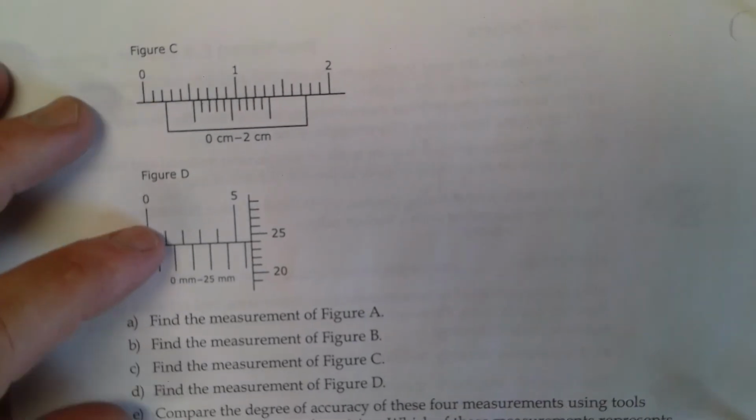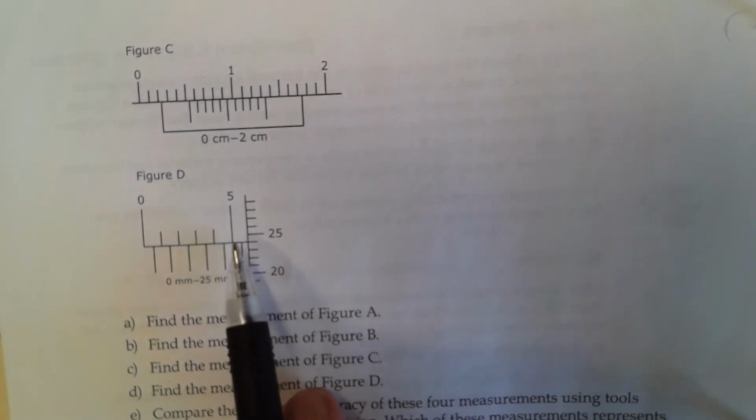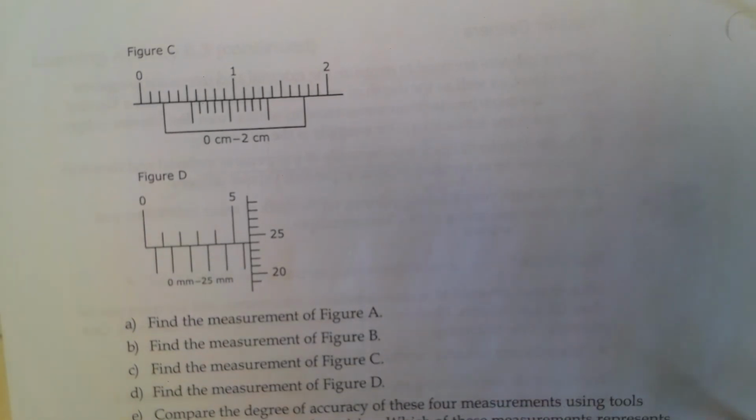But anyways, figure D, we're at 5 millimeters on the scale here.